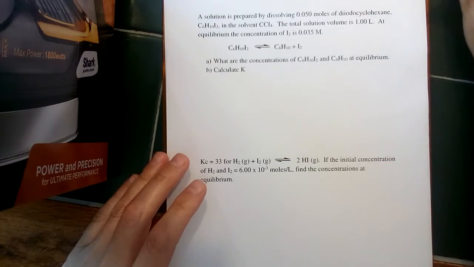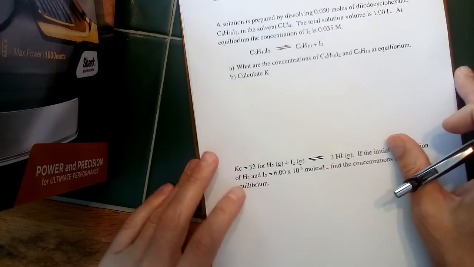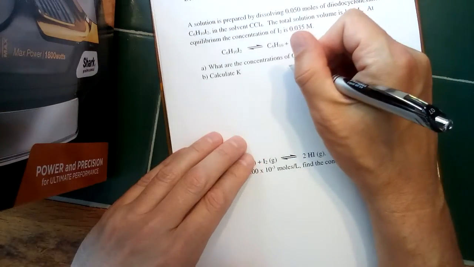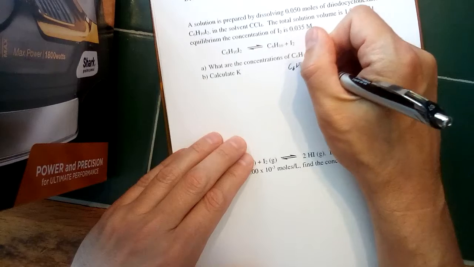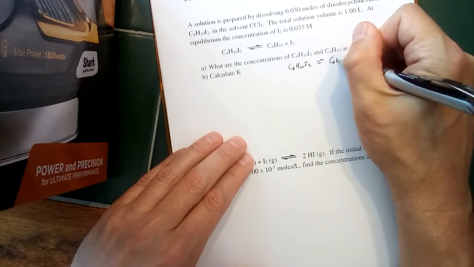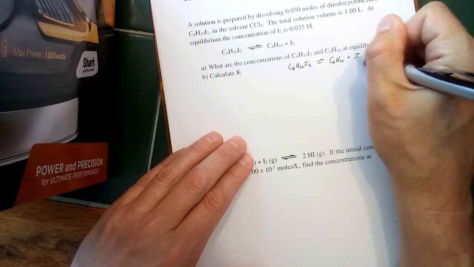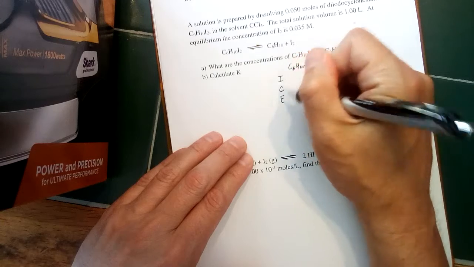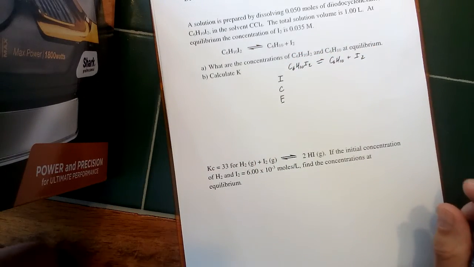Now, if something is missing, so if the problem is not Q, we are always going to want to do what is called an ICE chart. So I'm just going to rewrite the equation here so it's close to my chart, C6H10 and I2. And an ICE chart looks like this. We have I, C, E running down in a column on the side of the reaction. I stands for the initial conditions in our system, C stands for the change to those conditions, and E stands for what happens at equilibrium.